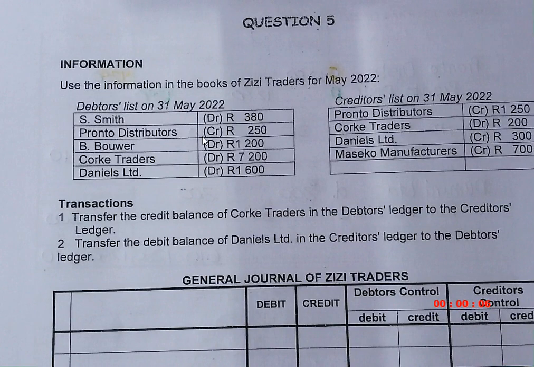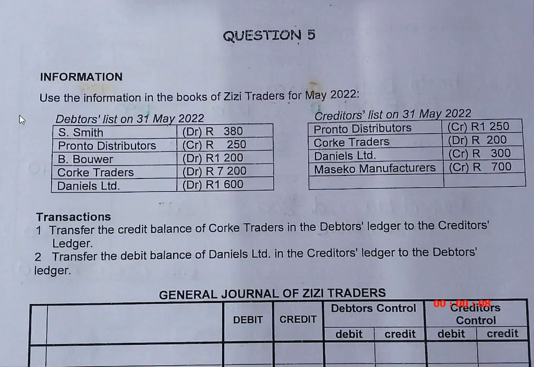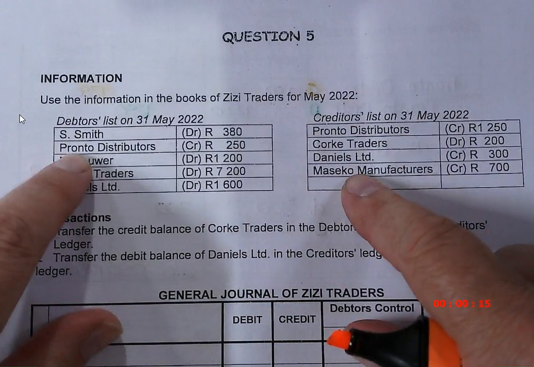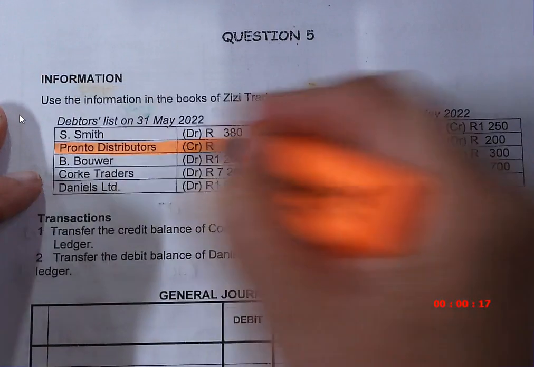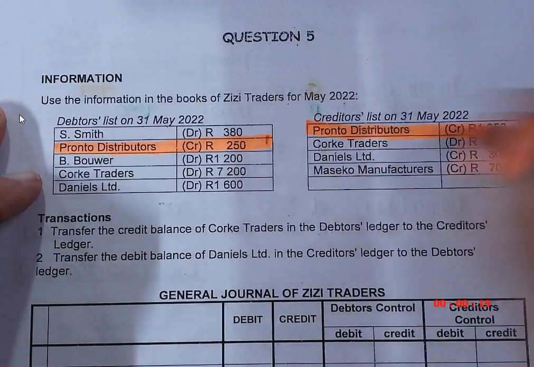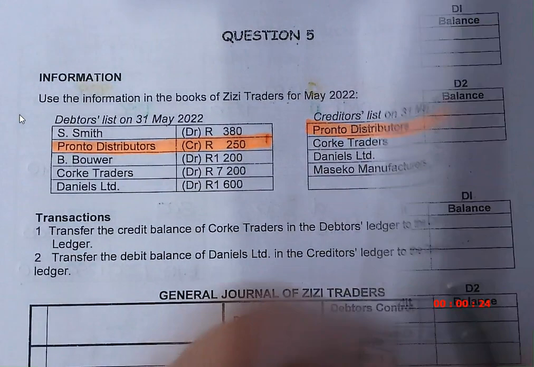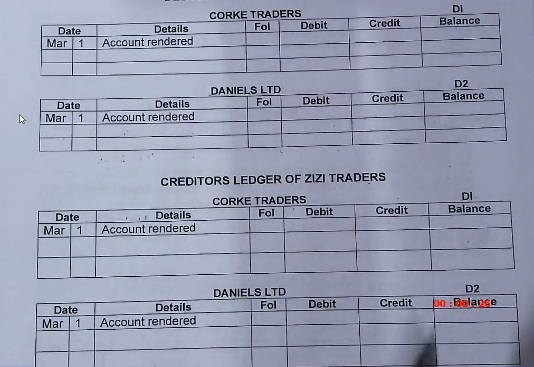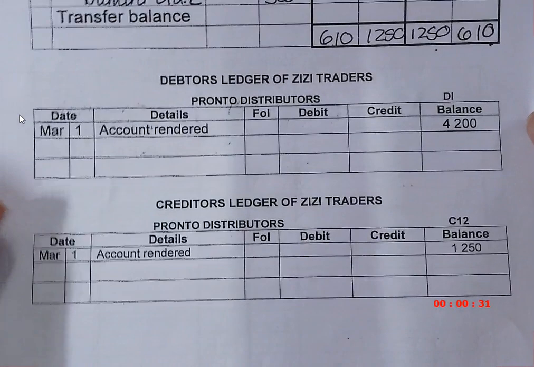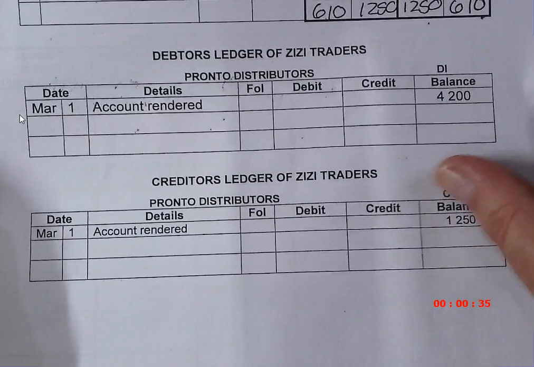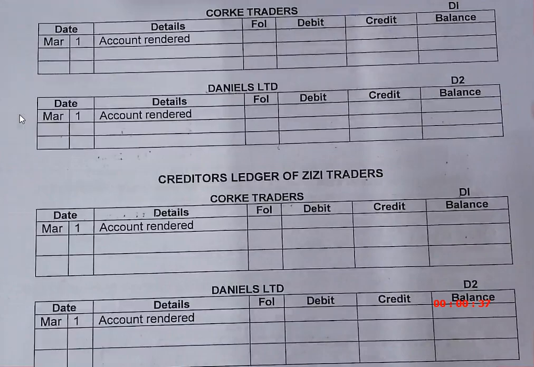Is everybody sharp? Okay, so now when I look at this, the first thing I see is Smith on both sides? No. Pronto, yes, there's Pronto, and there's Pronto. Okay, and now I know, if I look, I already gave you here the debtors ledger and the creditors ledger, right? So now I want to see, okay, is this right?